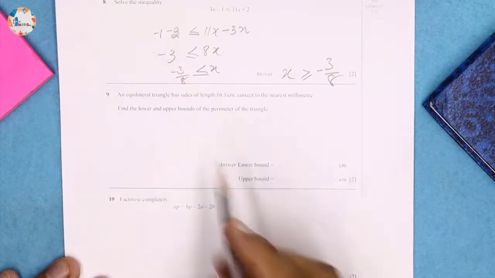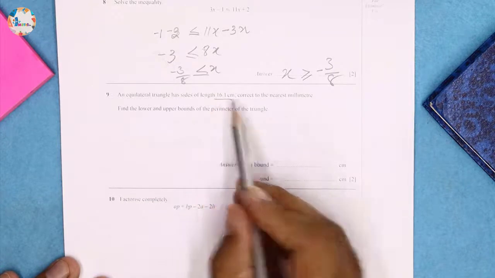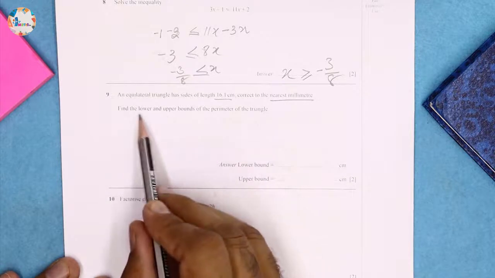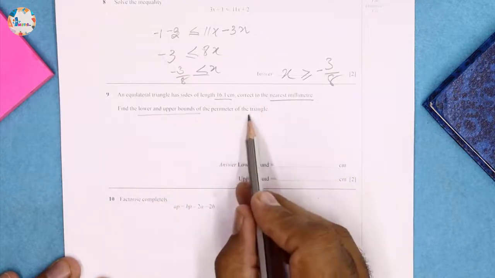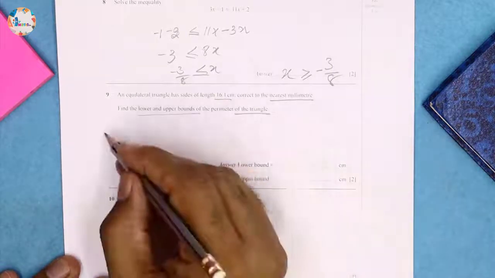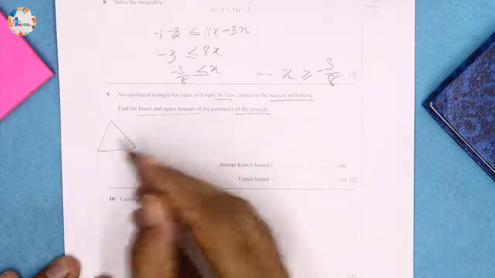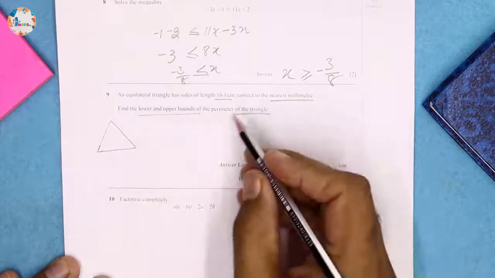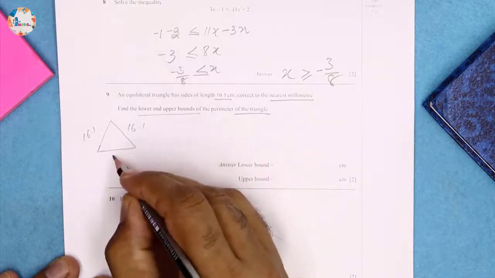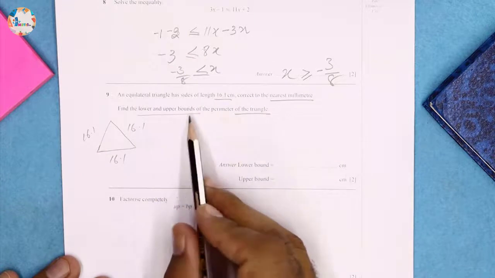Question number 9, an equilateral triangle has sides of length 16.1 correct to the nearest millimeter. Find the lower and upper bounds of the perimeter of the triangle. So for example, this is a triangle and each side is 16.1, and we need the lower and upper bound.